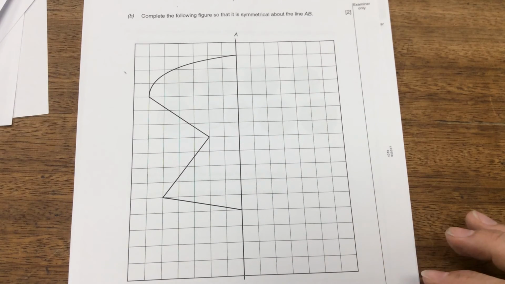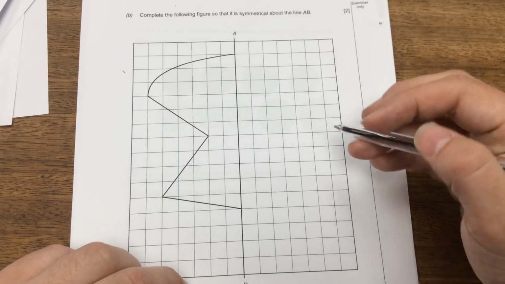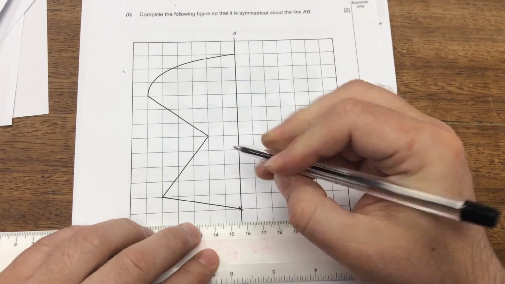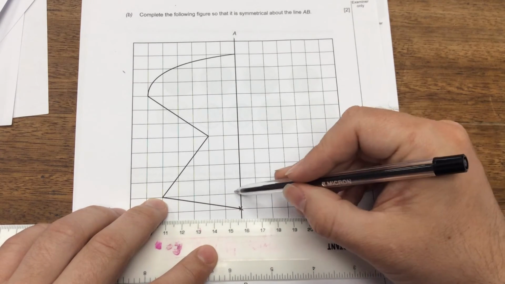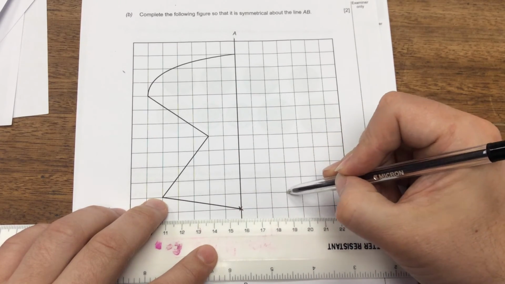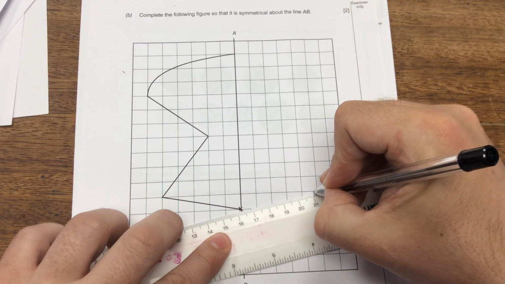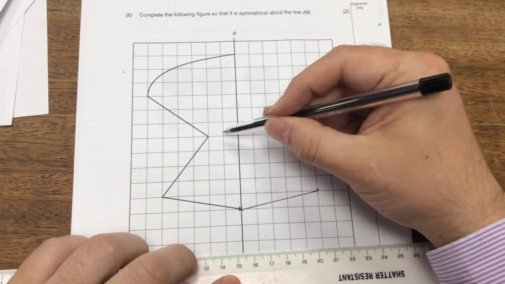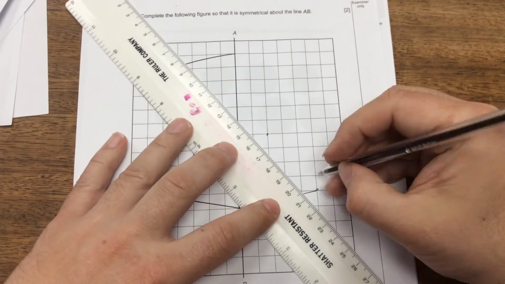Next question. When you're doing this symmetry, you can either use tracing paper or you can look at it. That point is on the line, so it's there. This one is across 1, 2, 3, 4, 5. So I'm going across 5. 1, 2, 3, 4, 5. So it's there. So I'm going to mark him in. I'm going to join him up. This one now is 2 across. So because it's 2 across, I'm going to draw 2 there.